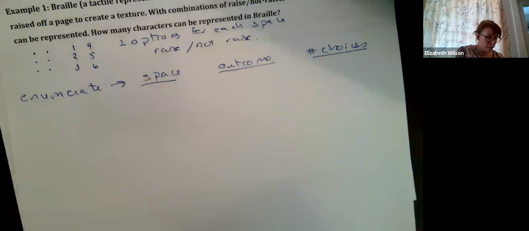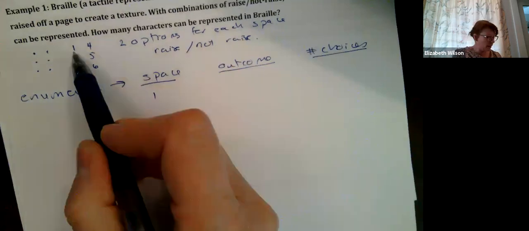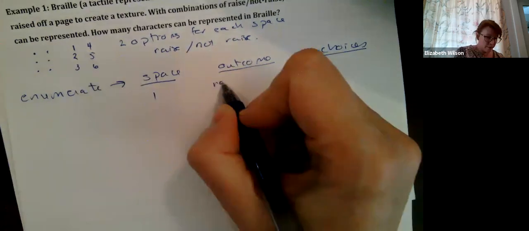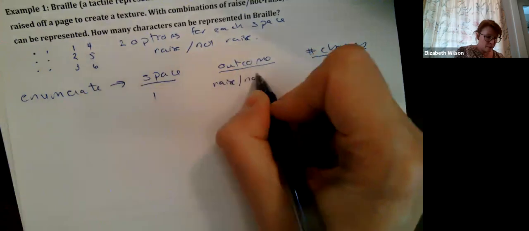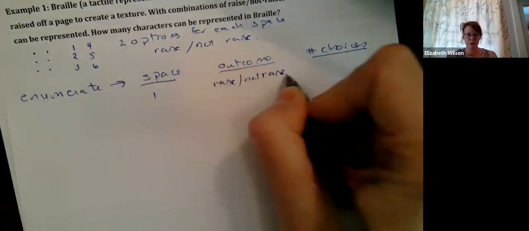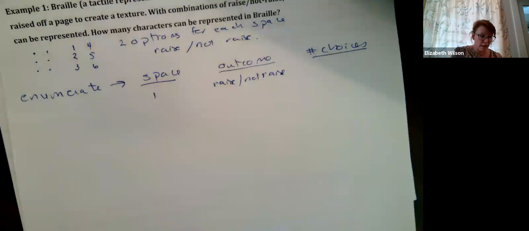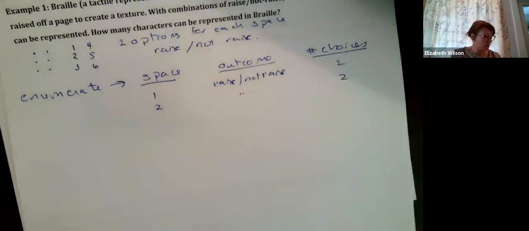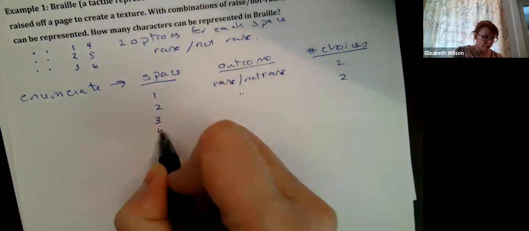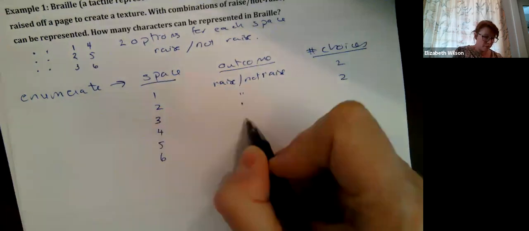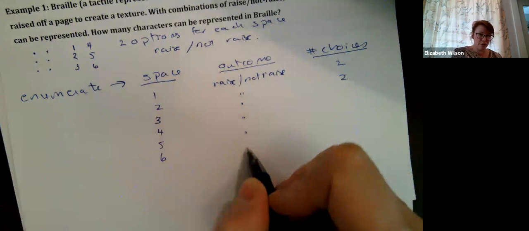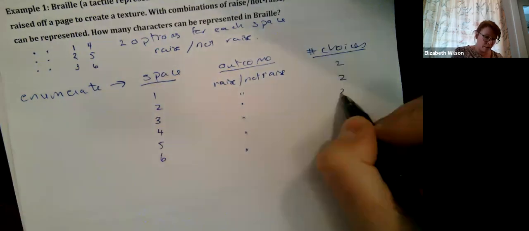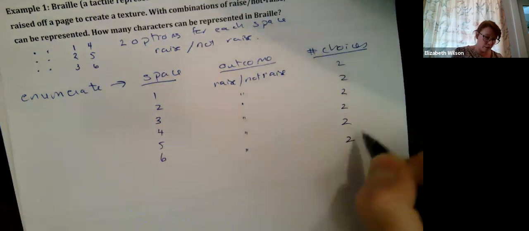So if I'm in space number 1, right here, I can raise it or not raise it. Not raising it means it's just flat. So the number of choices I have here is 2, right? Space number 2, it's going to be the same thing. I can raise or not raise that spot, so I have 2 choices there. Same thing for space 3, 4, 5, and 6. I can raise or not raise. I've got 2, 2, 2, and 2, 1, 2, 3, 4, 5, 6.